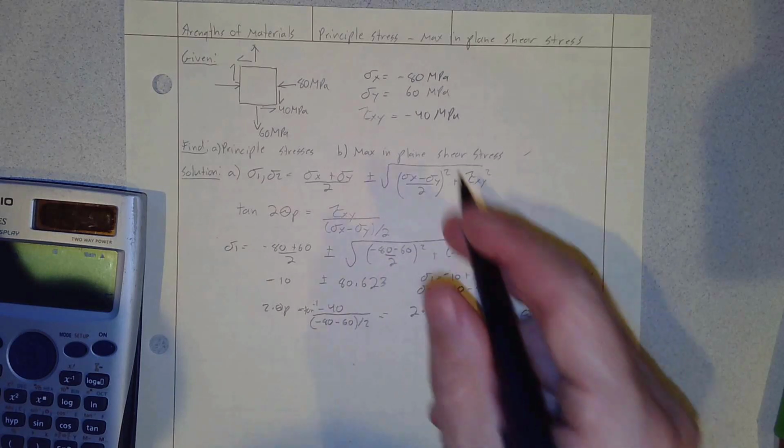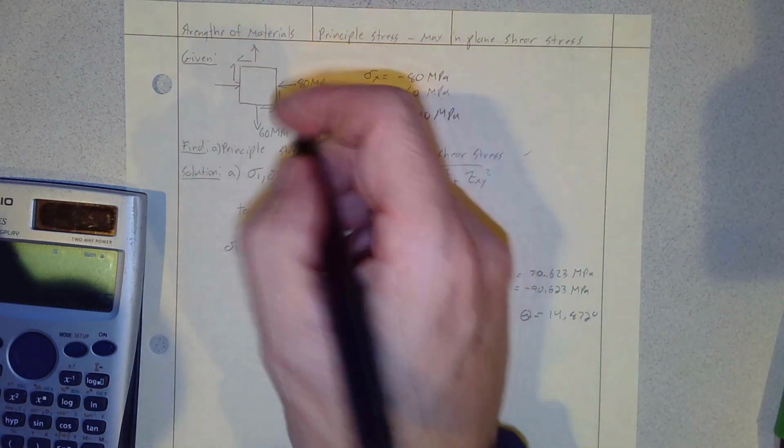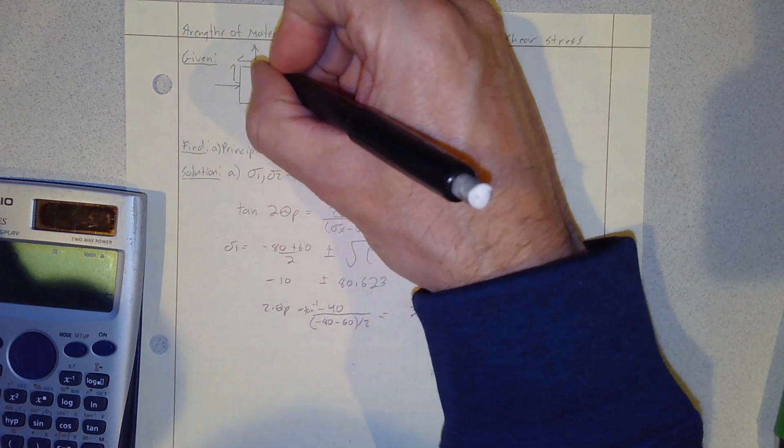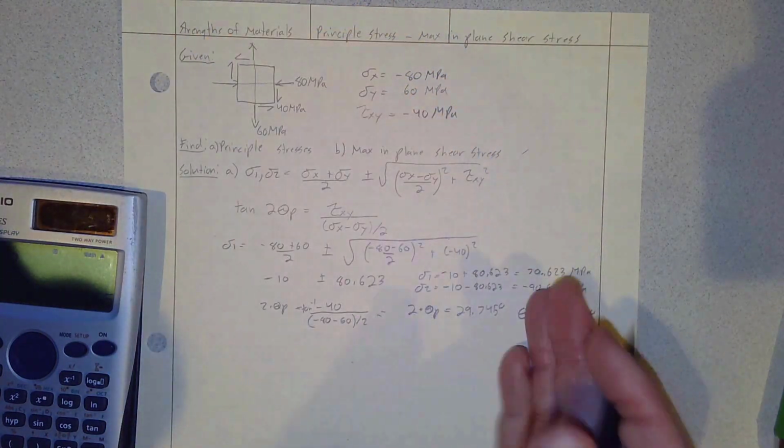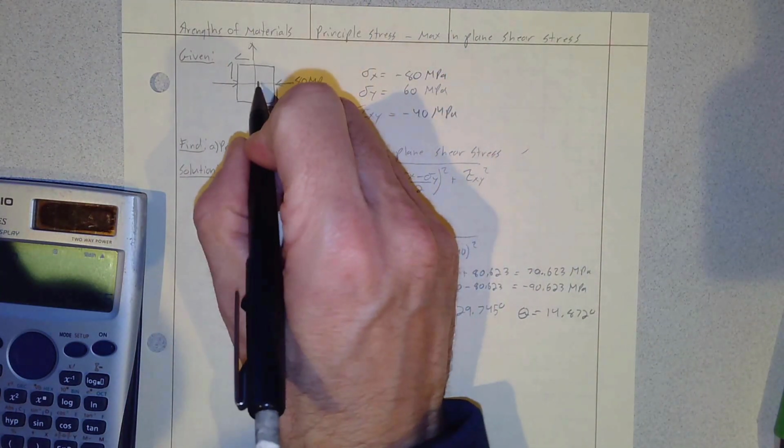So that tells me if I come back and think of this orientation up here, where I have x and y along this, to get to my principal stresses, with a positive angle, I'm rotating this way.